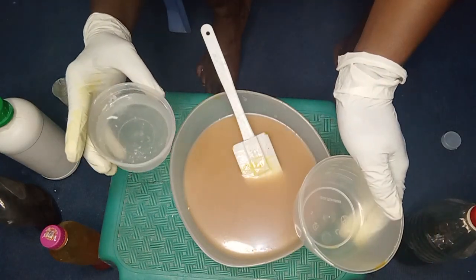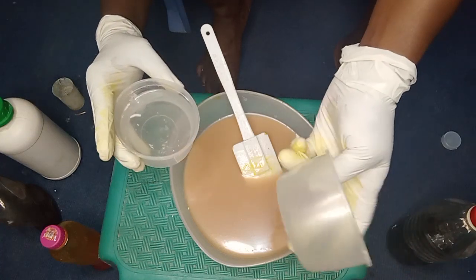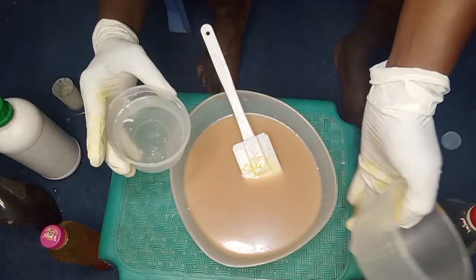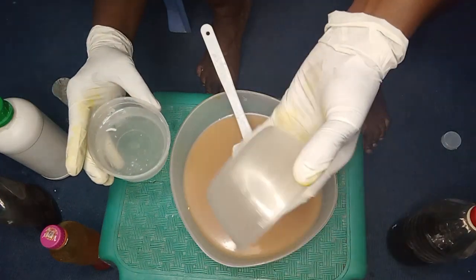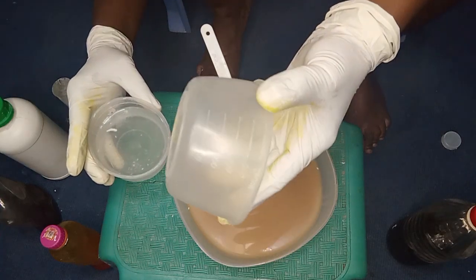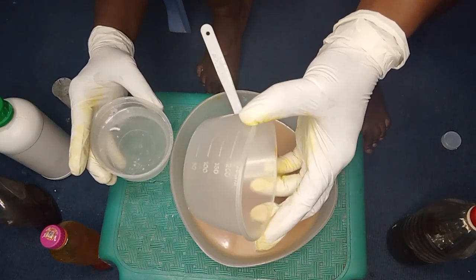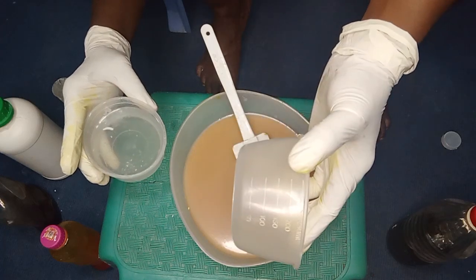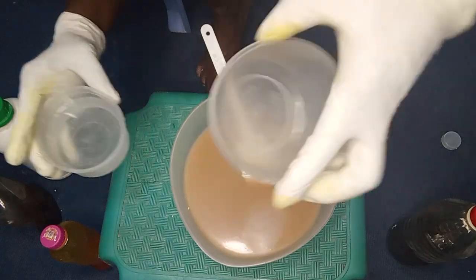So 1 part of caustic soda solution to 2 parts of oil, or 2 parts of oil to 1 part of caustic soda solution. So we'll measure 250 ml of oil. So we are going to measure 125 ml of caustic soda solution to add to this production.